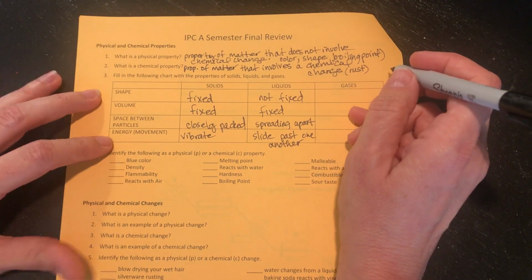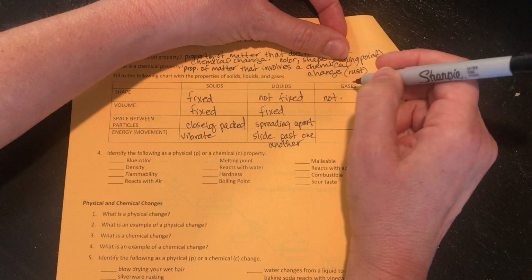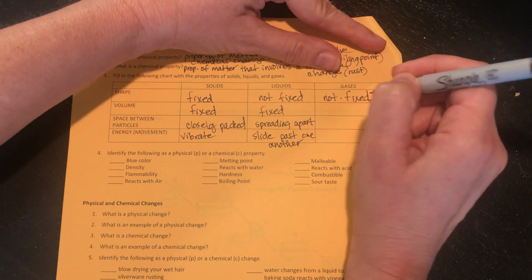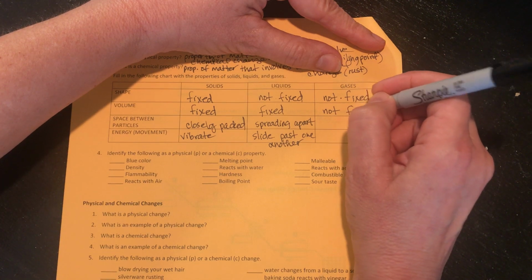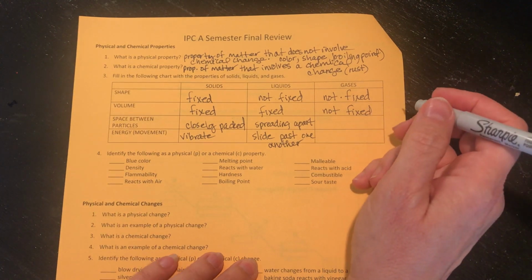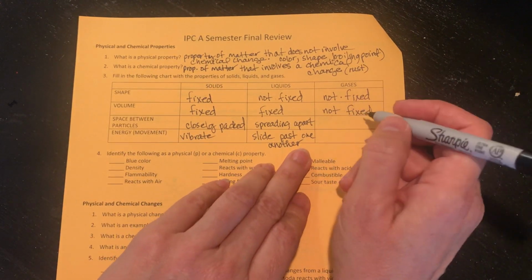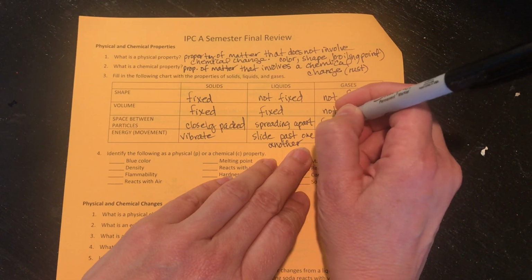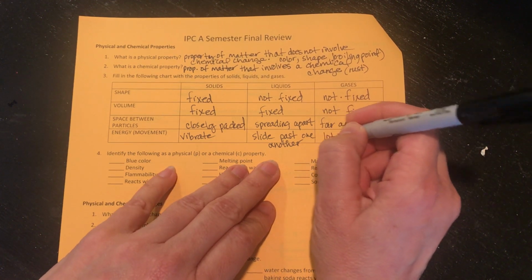For gases, the shape of a gas is not fixed. They can change shape. The volume is also not fixed. If you put a gas into a container, that gas is going to spread out to fill up the whole container. Even if you only put half of the container full of gas, it's going to spread out. The particles spread out, which leads to the space between the particles: they are far apart. And the energy, lots of kinetic energy.